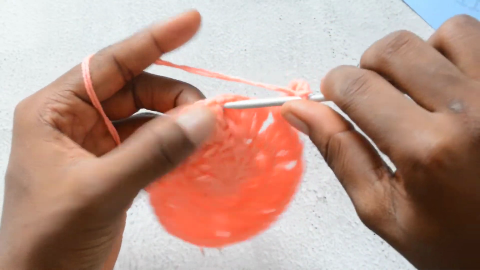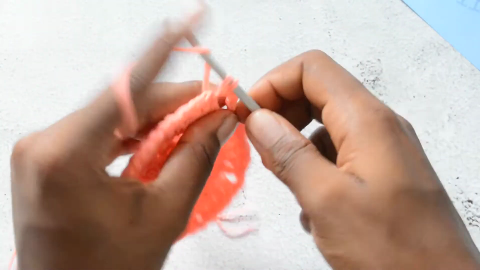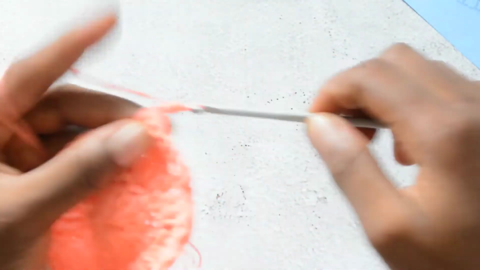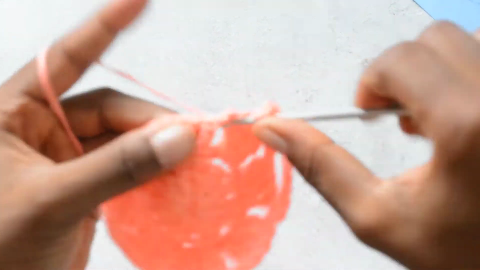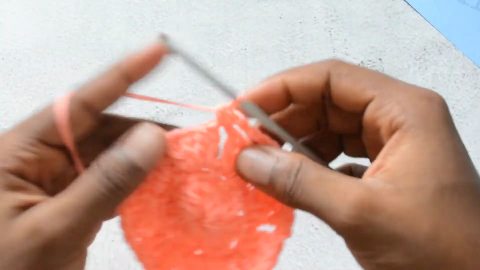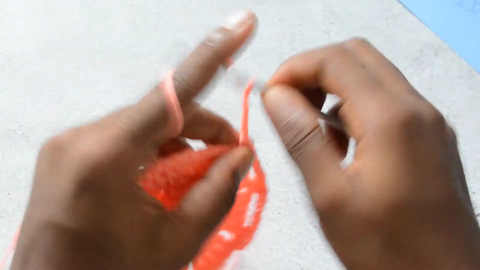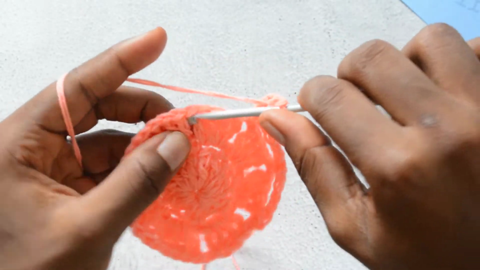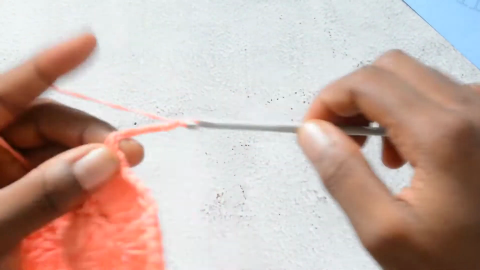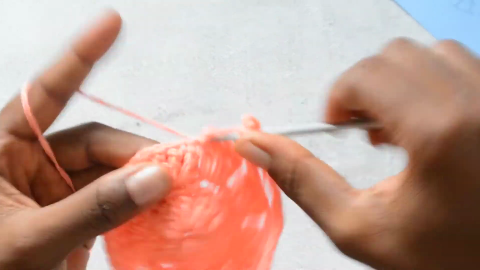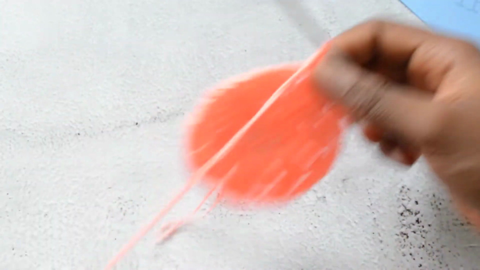In this chain one space, we do a single crochet, then we chain 5 again. The next chain one space, we do a single crochet, then we chain 5. Next chain one space, do the single crochet, chain 5, and this is all I'm going to be doing till I get to the end.